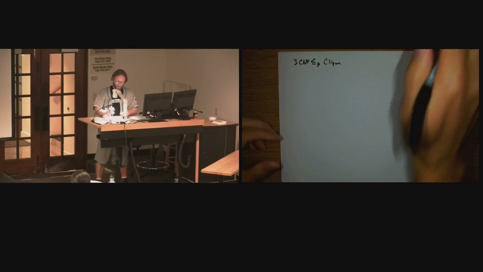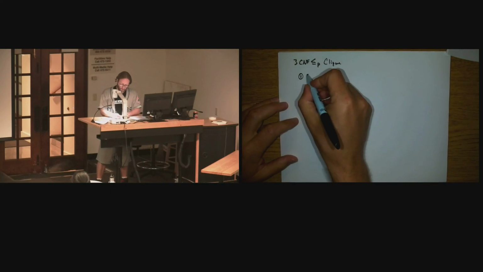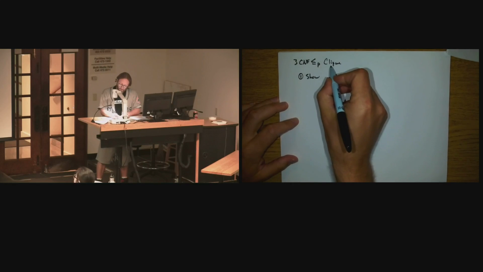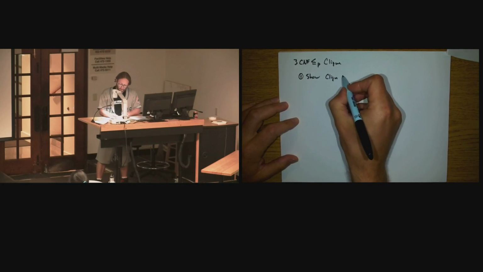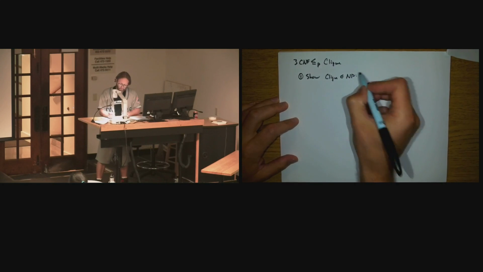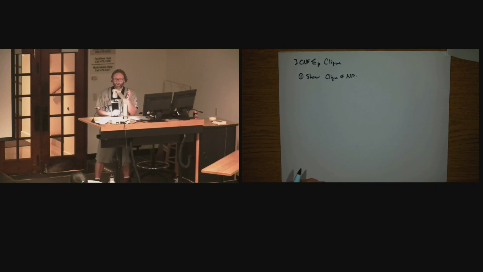So our first step is to show that the problem we want to reduce to is NP-complete. Show that Clique is in NP. All that requires us to do is to come up with a non-deterministic algorithm that operates in polynomial time. Remember, non-determinism means that you've got a guess phase and a verification phase.